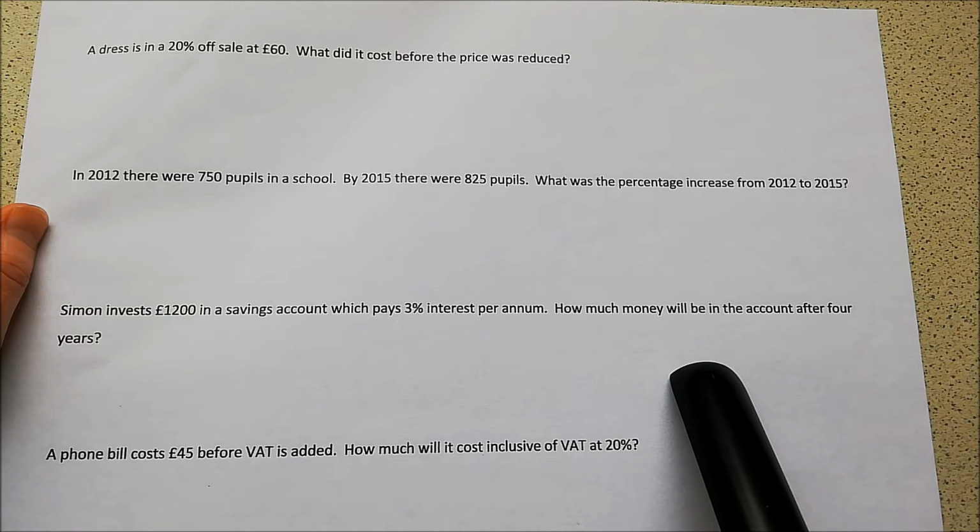This is the first page of questions, and if you want to have a go at them entirely on your own, then you can just hit pause now. I'm going to put worked solutions on at the end, photographs of worked solutions like I do in my usual videos.